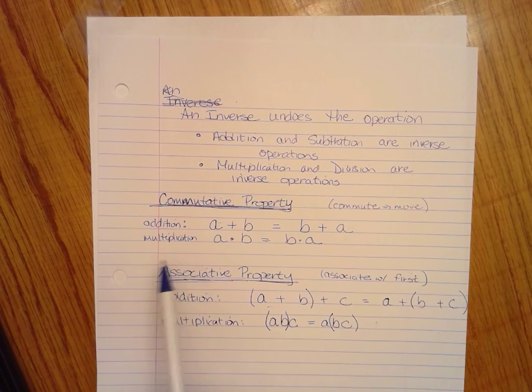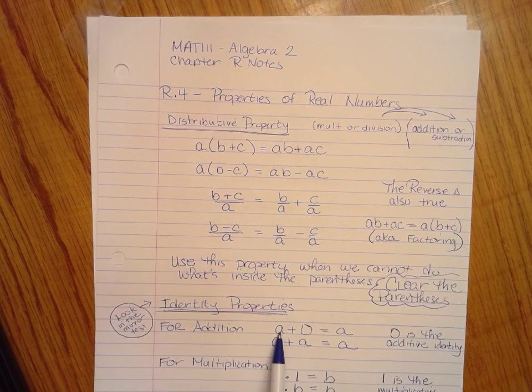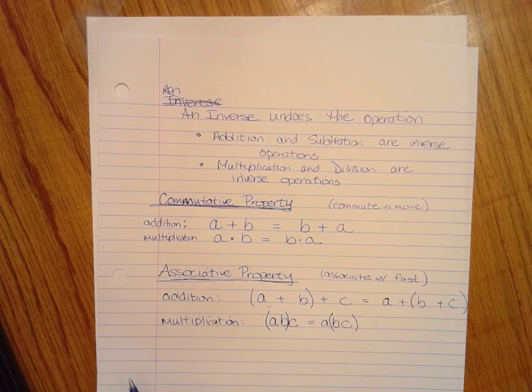And that's one of the reasons why, when I was going to say A minus 0 equals A, but 0 minus A does not equal A. So there is no commutative property for subtraction. That would be a negative A. That's not going to work.